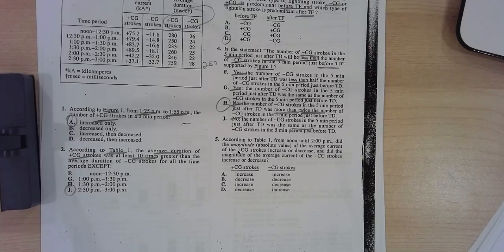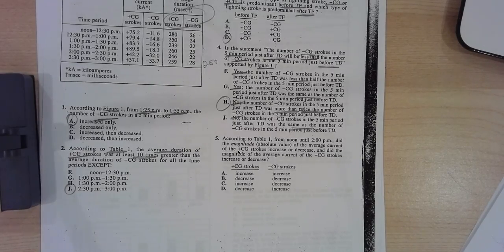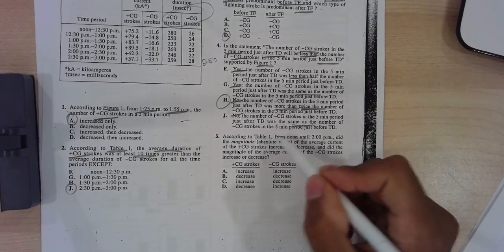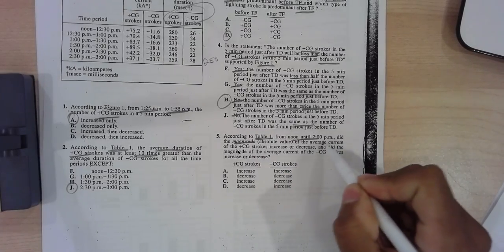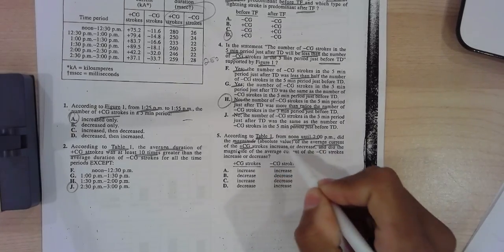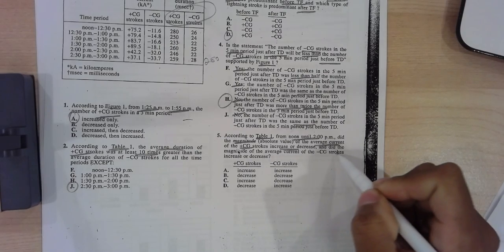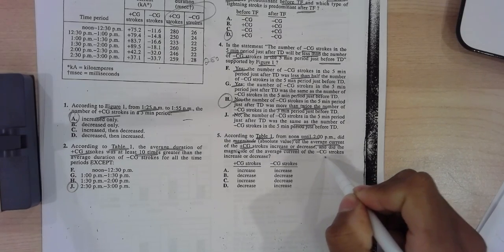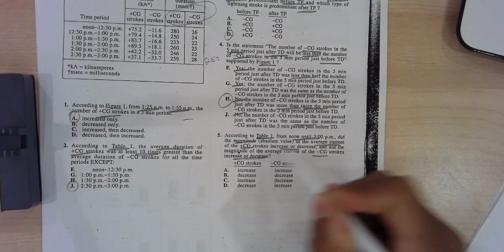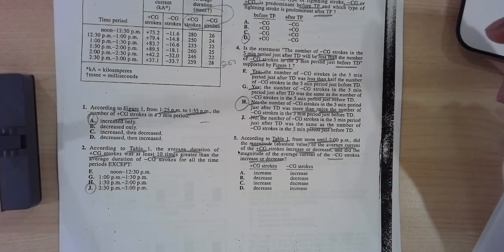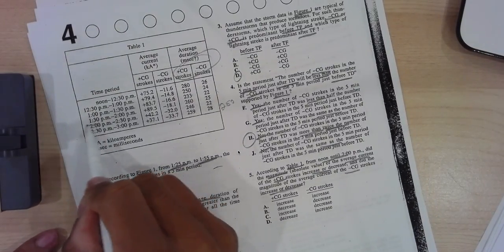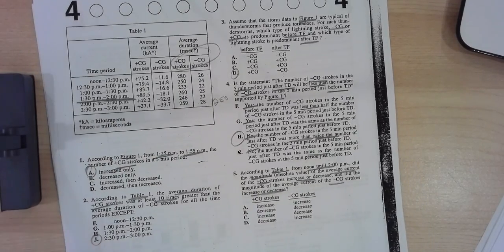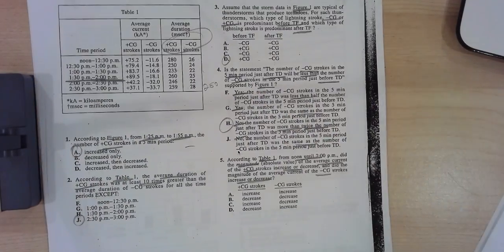Sid. Alright. So you underline table 1, unit 2, magnitude, average current, positive CG, increase or decrease, and then average current or negative CG, increase or decrease. And then you look from unit 2. Good. So from noon until 2 o'clock right here. So this is where you cut it off. From noon until then, what is magnitude?